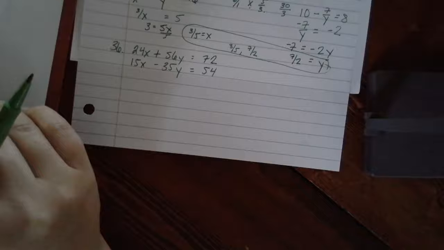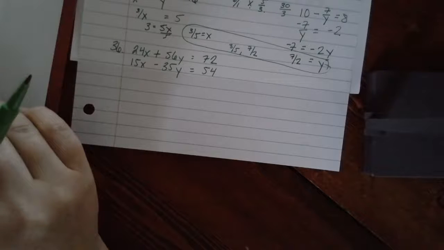Okay, so look back on the bottom of page 115, okay? And it says inconsistent equations are used for any equations that have no common solutions. If the two equations in the system have the same graph, then they are called dependent equations.